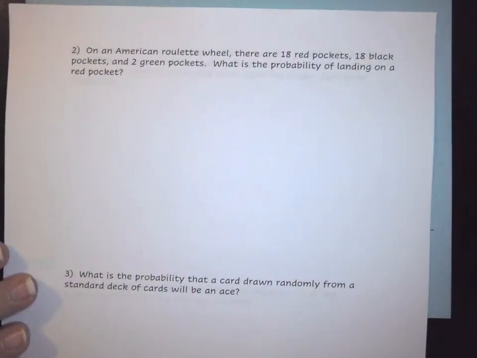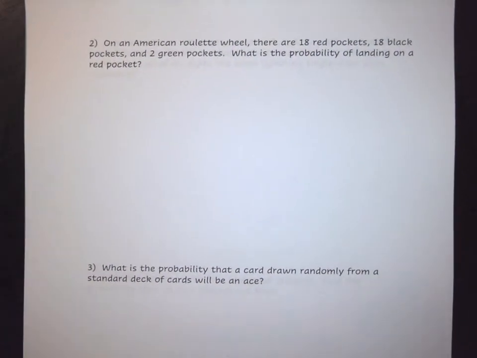All right, so let's look at a different example. Here we're talking about a roulette wheel. When we're looking at a roulette wheel, there are a couple of things we have to keep in mind. First is the makeup of the roulette wheel. We have 18 red pockets, 18 black pockets, and 2 green pockets. So that's what makes up your wheel. When you're spinning the roulette wheel, it's all about probabilities, the probability that your ball is going to land in a specific place. Here, this question wants to know the probability of landing in a red pocket.